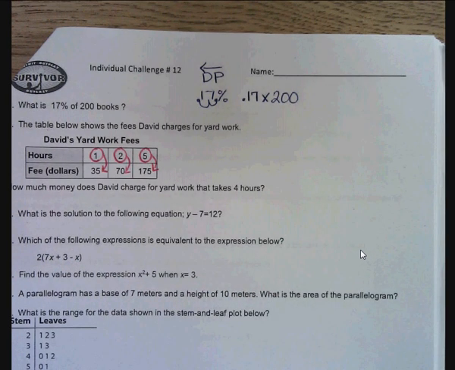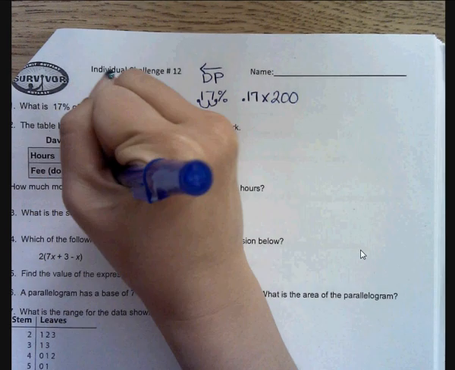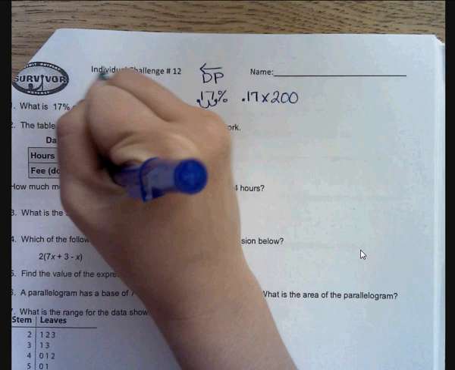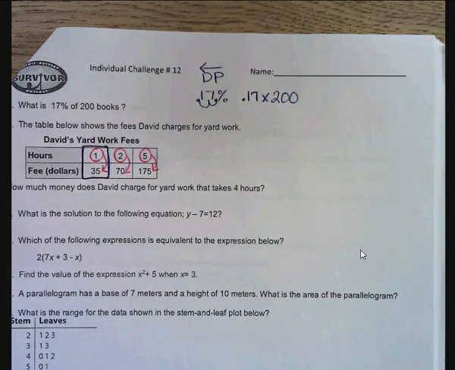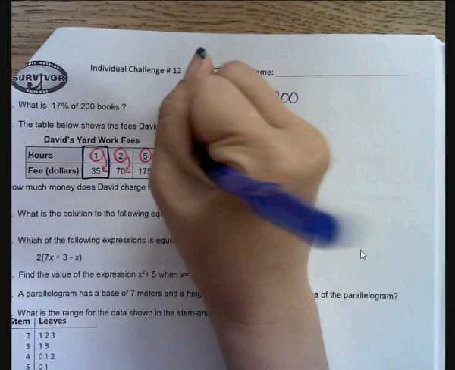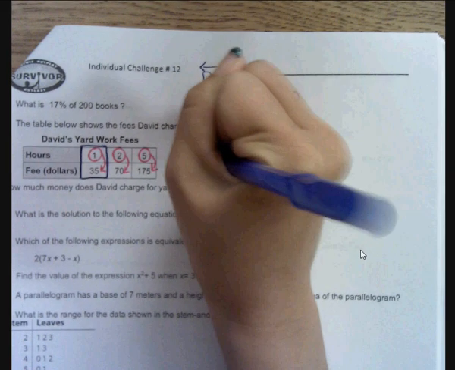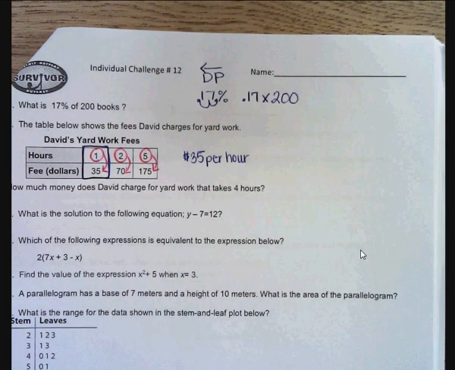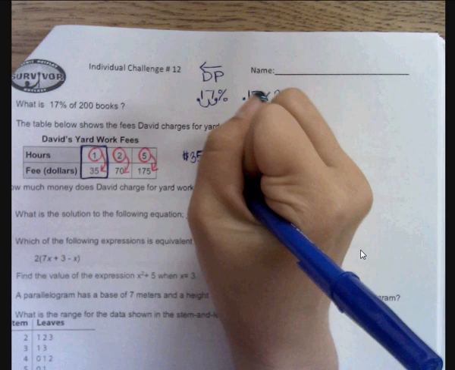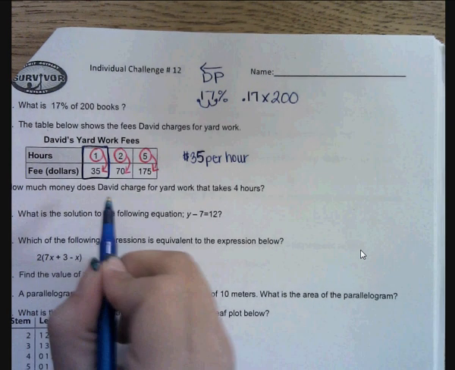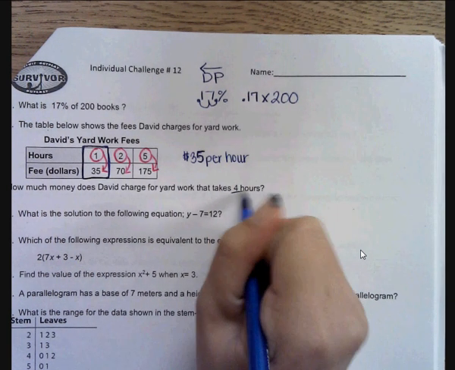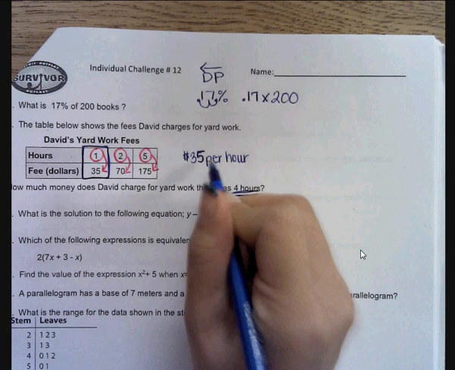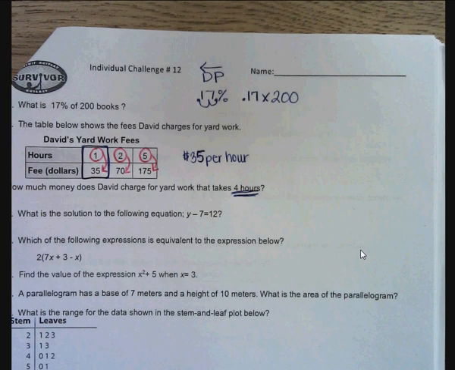So our hours times what will give us our dollar amount? Well, in this case, it's quite easy, actually. Let's look at 1 hour. 1 hour will cost $35. So we know that it's going to be $35 per hour. Okay, if it's $35 per hour, how much does David charge for yard work that will take 4 hours? So you're going to have to take your $35 per hour, multiply it by 4.